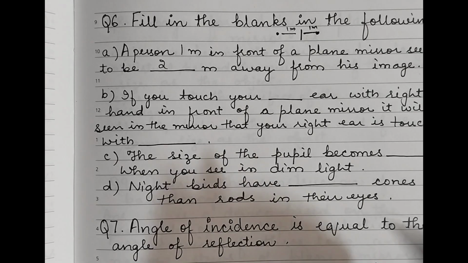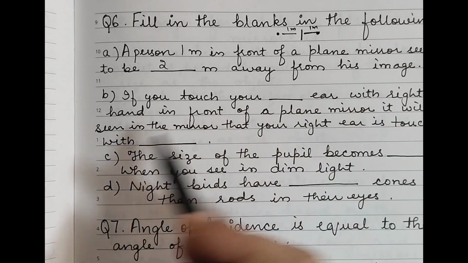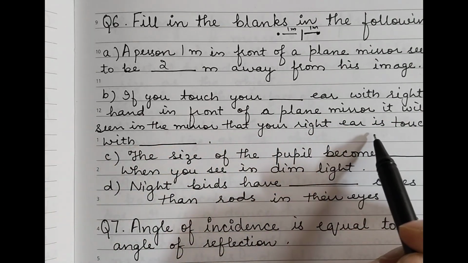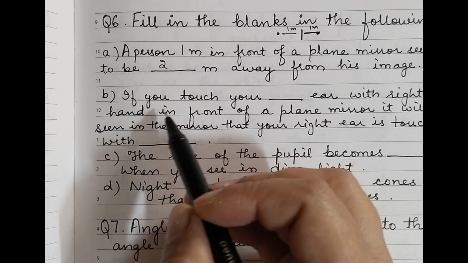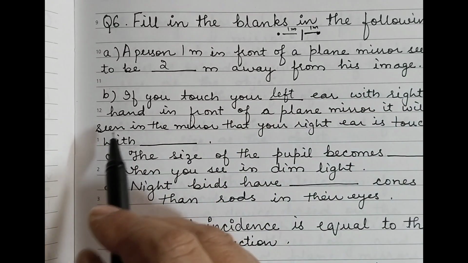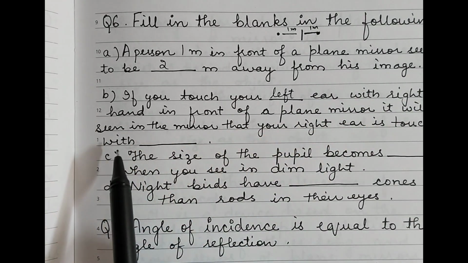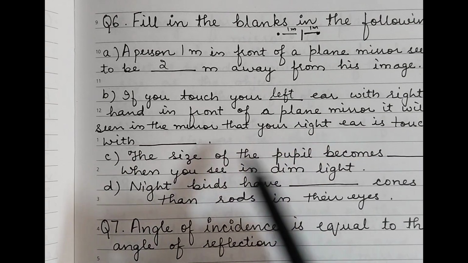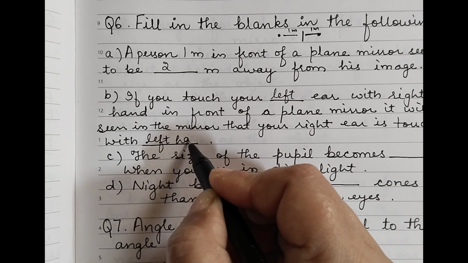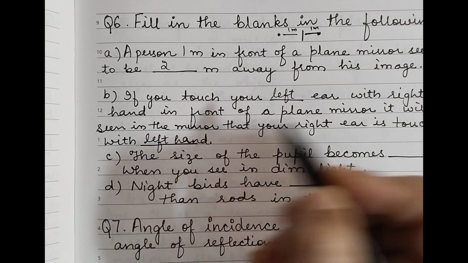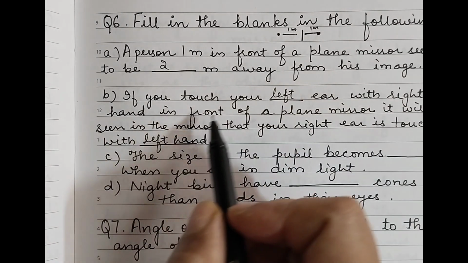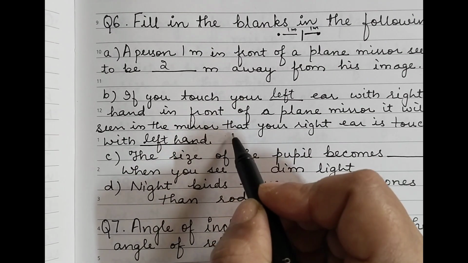Now B part. If you touch your dash ear with the right hand in front of the plane mirror, it will be seen in the mirror that your right ear is touched with dash. So if you touch your left ear with the right hand in front of a plane mirror, it will be seen in the mirror that your right ear is touched with the left hand. This phenomenon is also known as lateral inversion.